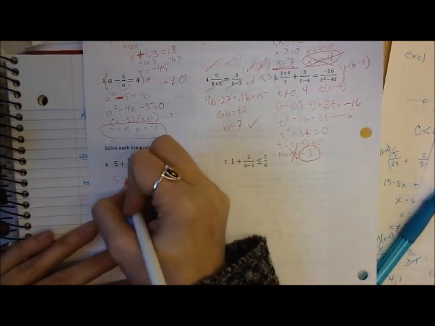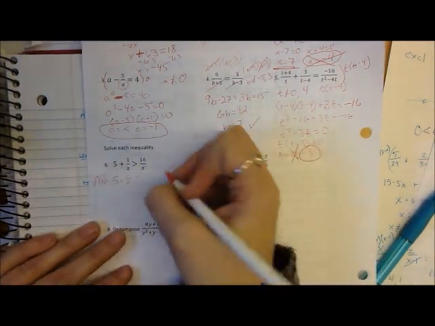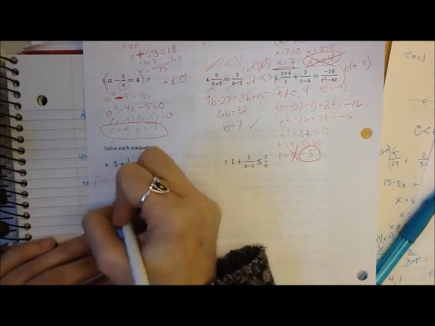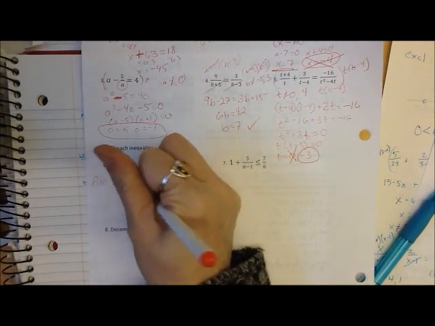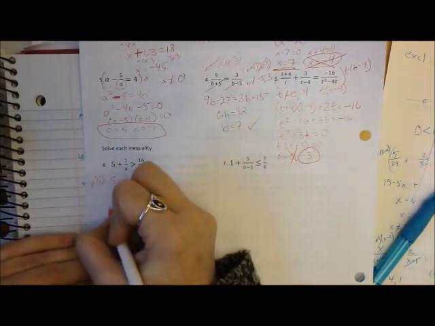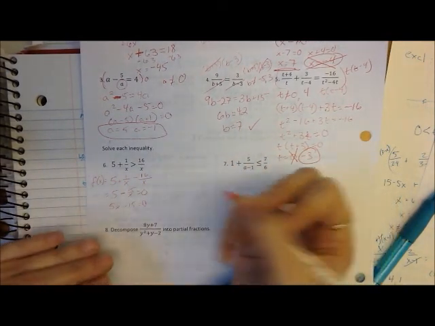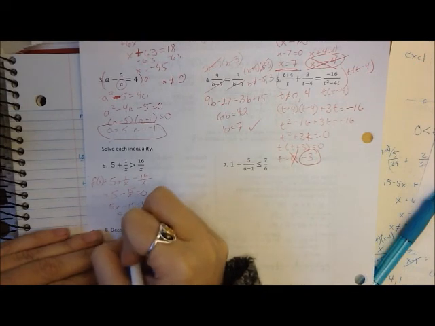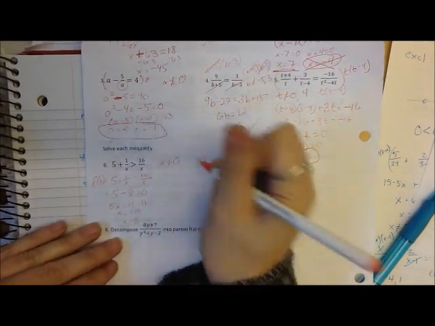Remember to rewrite this as the matching function. So I'm going to subtract 16 over x. That'll turn this into 5 minus 15 over x equals 0. Multiply everything by x. We get 5x minus 15 equals 0x. 5x equals 15. X equals 3. Our exclusion is that x cannot be 0.